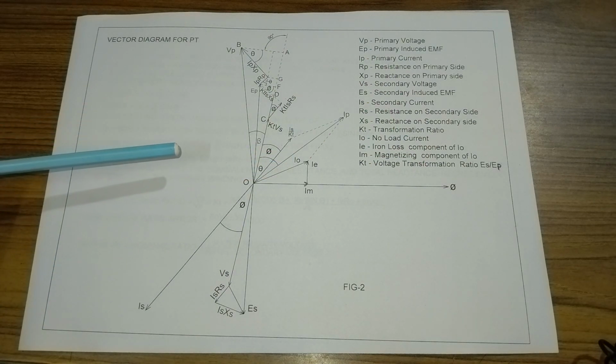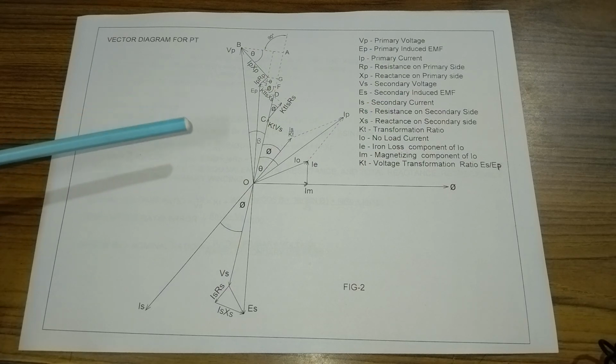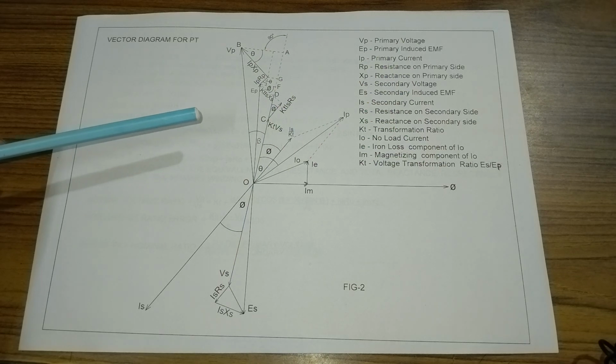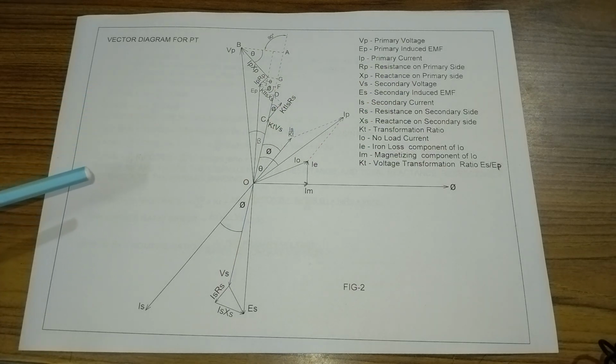The viewers are requested, when I show the equation, please match synchronously with this vector diagram by screenshot or by other methods.